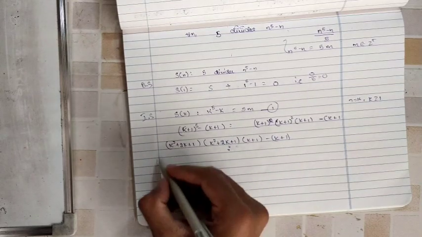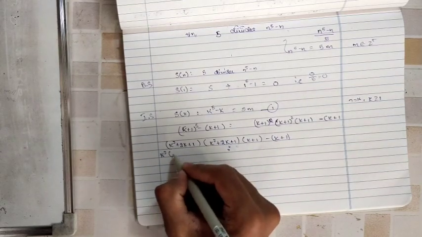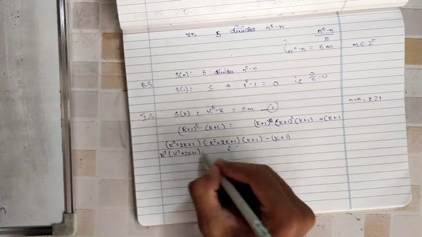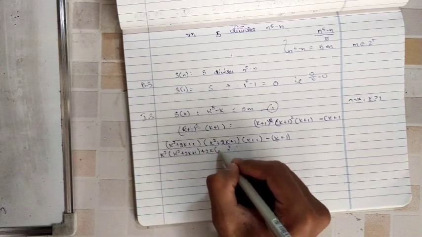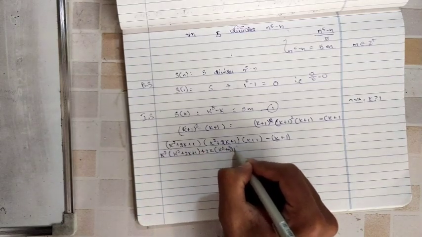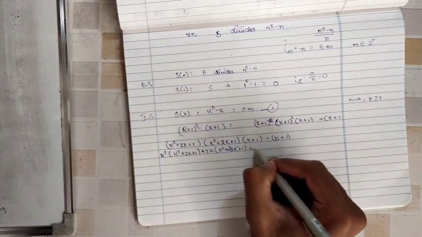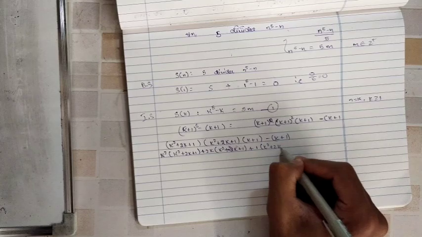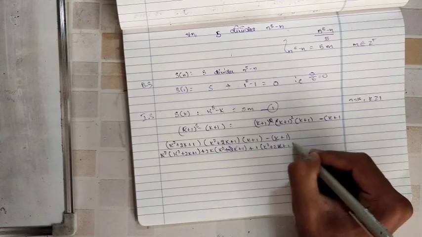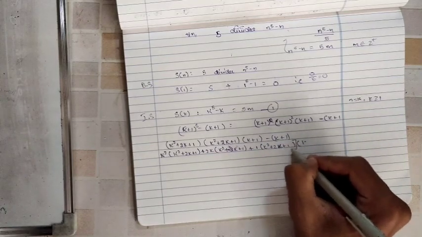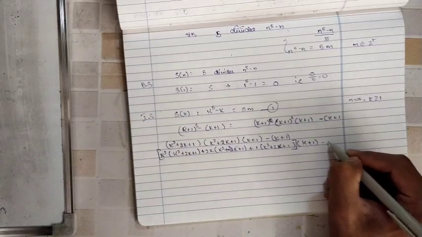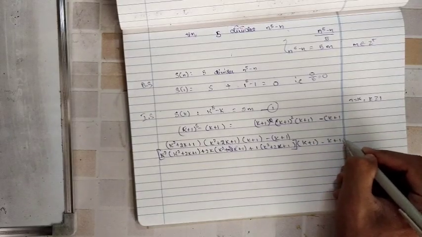I will multiply these two first, so it will be k square into (k square plus 2k plus 1) plus 2k into (k square plus 2k plus 1) plus 1 into (k square plus 2k plus 1), whole thing into (k plus 1) minus (k plus 1).